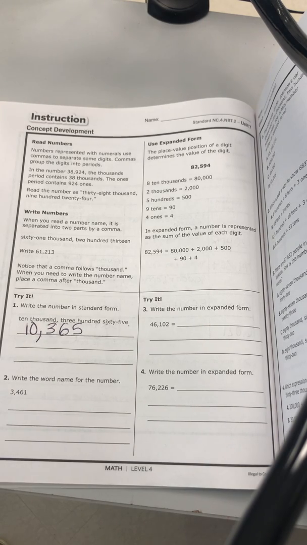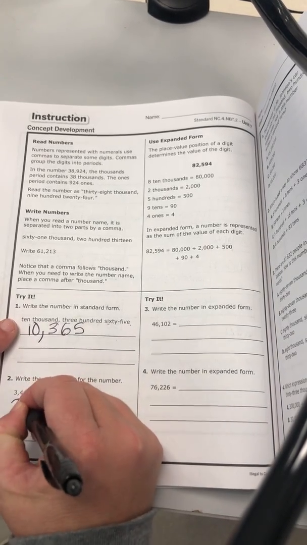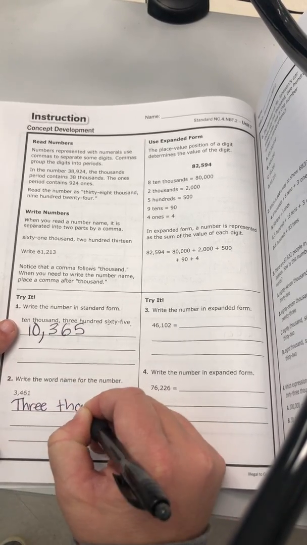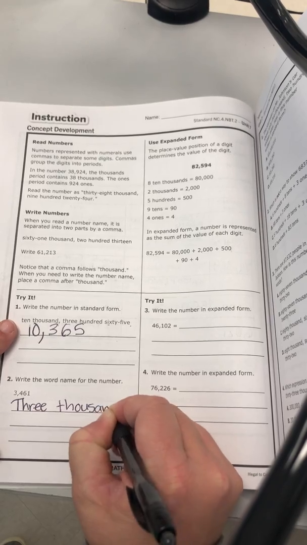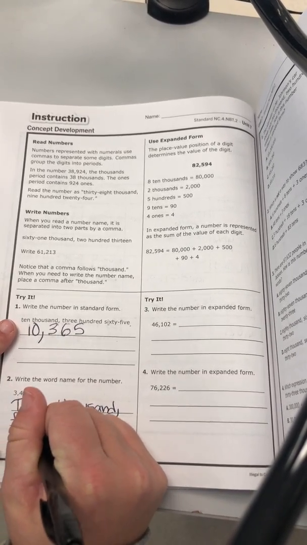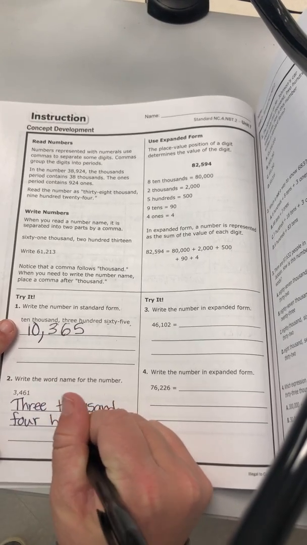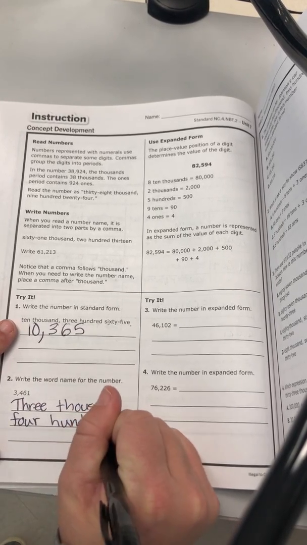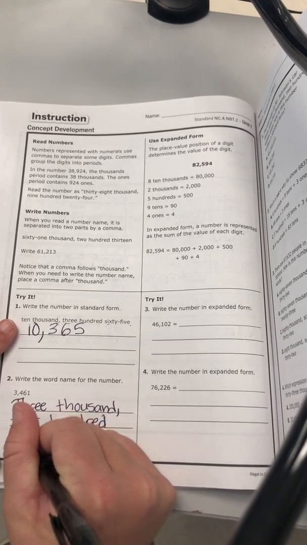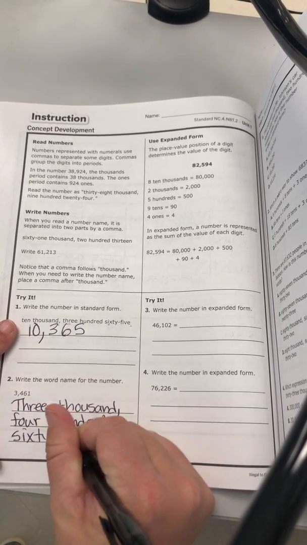And then we're looking at the next one. It says write the word name for the number. We have 3,461. So it's going to be 3,000, comma, 461.